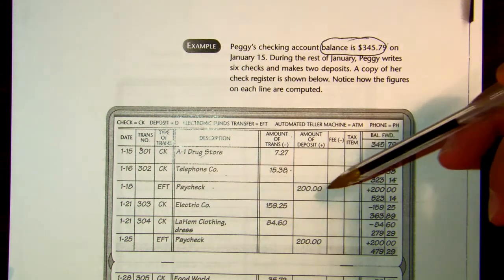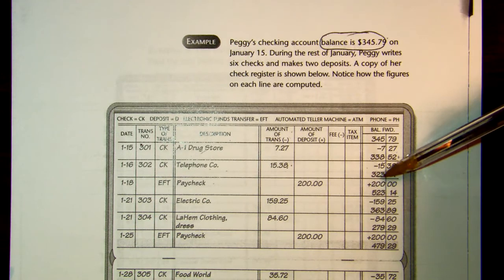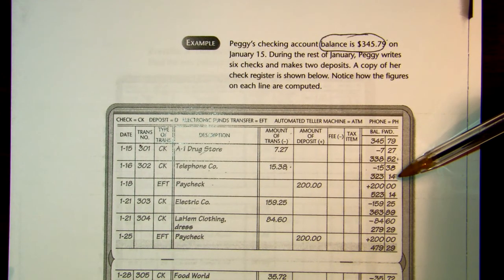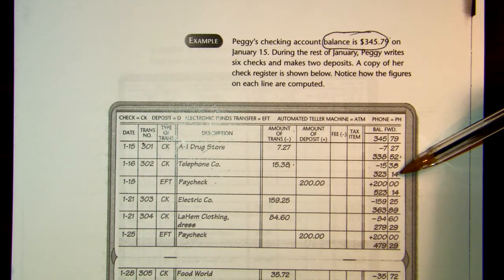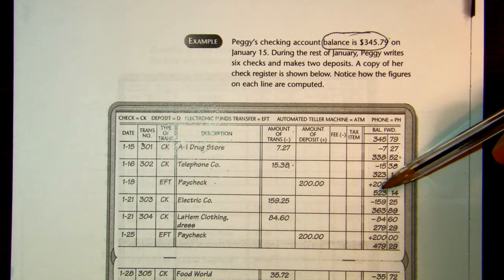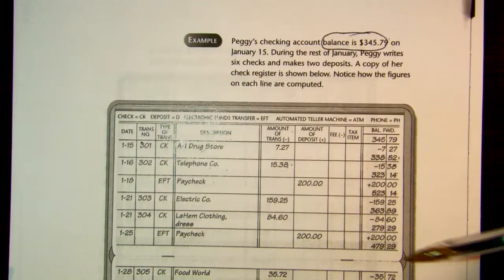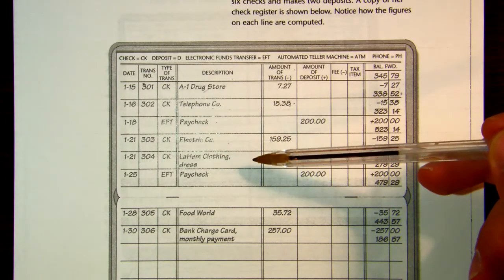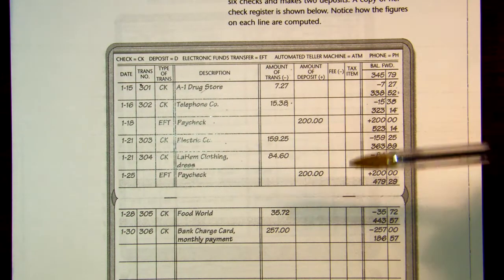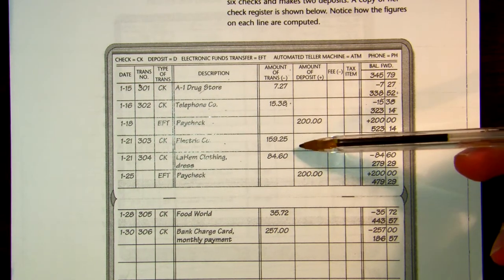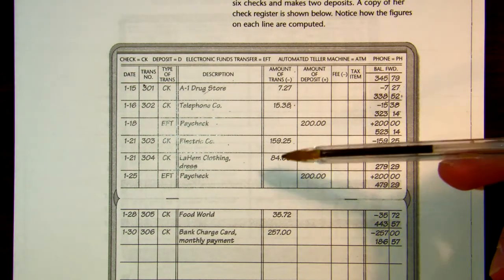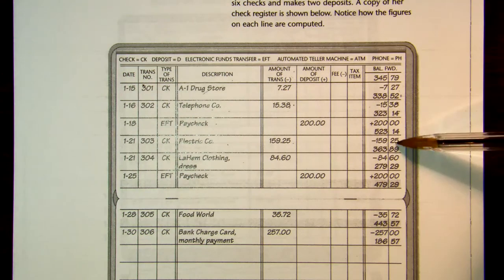Okay, now you got paid on the 18th. So you got a paycheck of $200. You're going to add 200 to your balance from above. So 323.14 plus 200 is 523.14. As you go along with this example, you've got the electric company and the hem clothing dresses. This is how much you spend on the electric bill and getting your clothes hemmed. So those are subtractions from that amount.